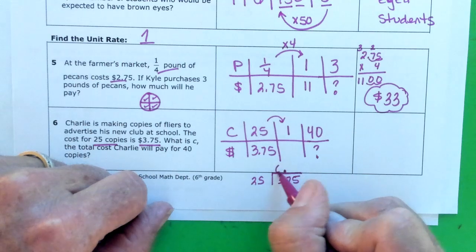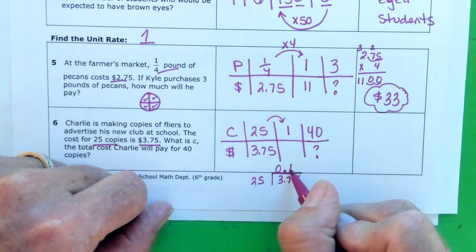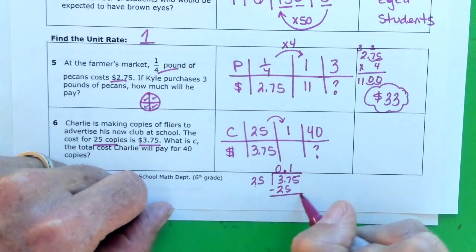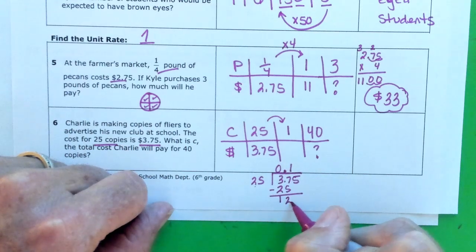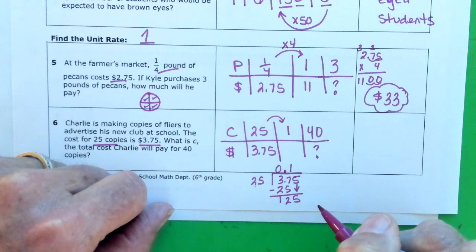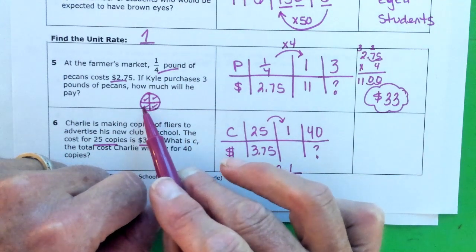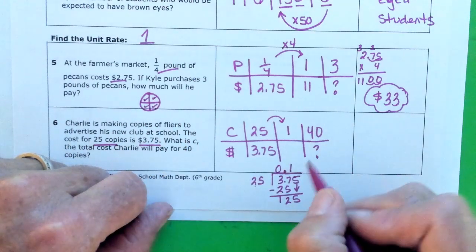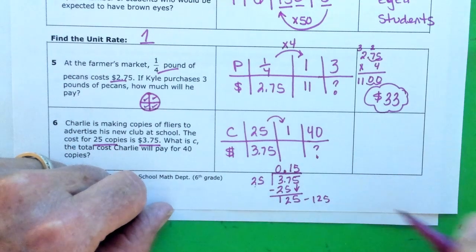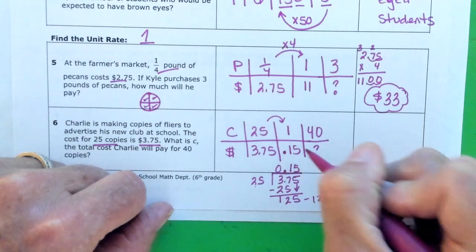25 cannot fit into 3, so nothing goes there. 25 fits into 37 one time. 1 times 25 is 25. Subtract. I get 12. Now what? Let's bring down the 5. Now I have 125. How many 25s into 125? 25, 50, 75, 100, 125. That's going to take 5 25s, which does give me 125. So that means I'm done. That is 15 cents per copy.